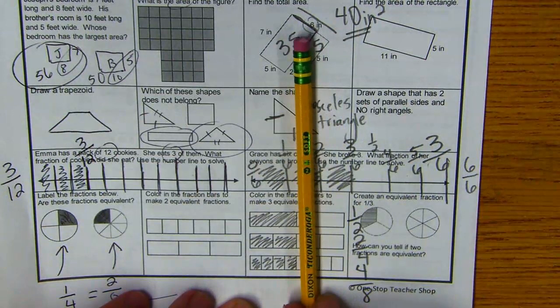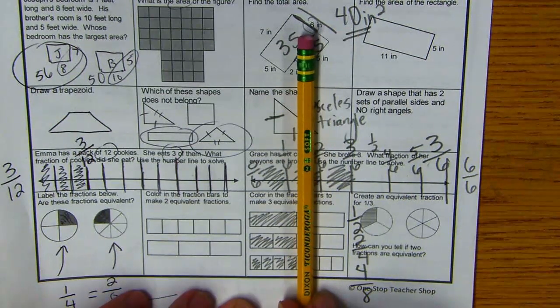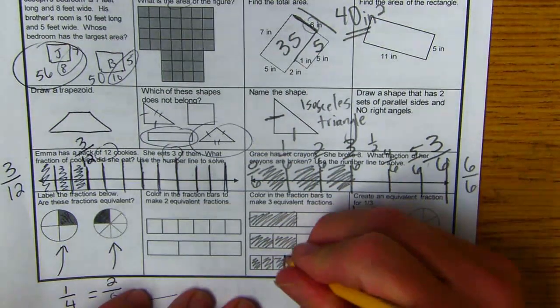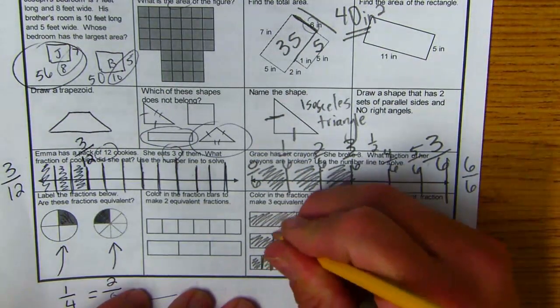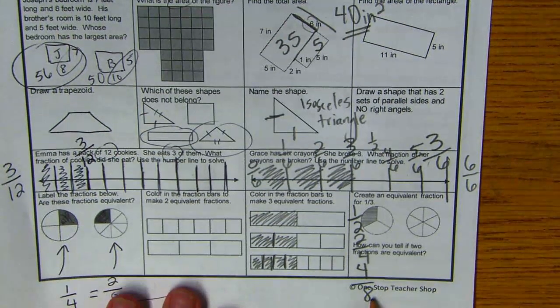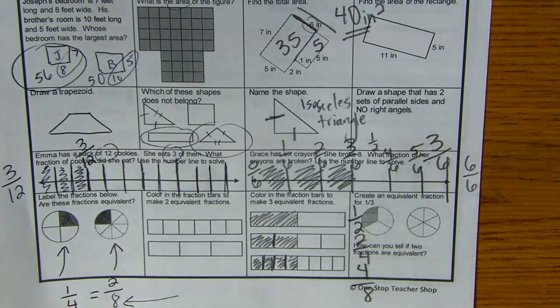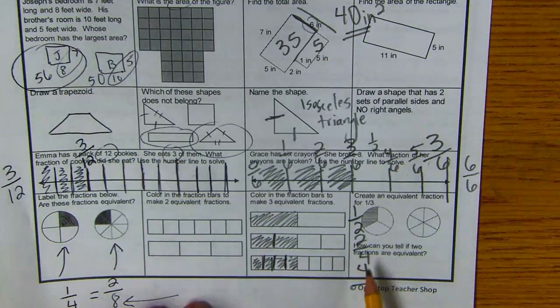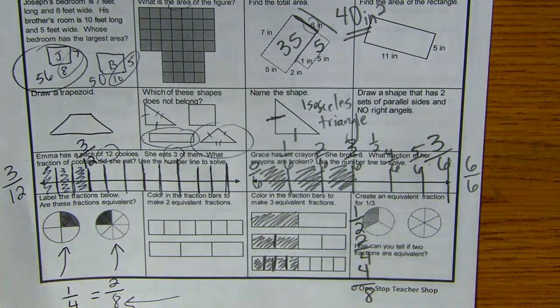Look at my pencil. Is that all the same amount of pizza? Yes. The only difference is you're adding cuts. The more people that are at the party, the smaller the pieces. Right? So 4/8, 2 out of 4, and 1 out of 2 are all the same. They're all half.